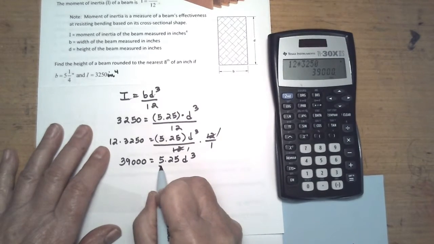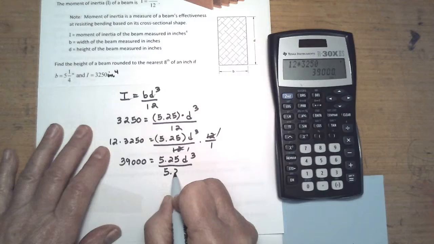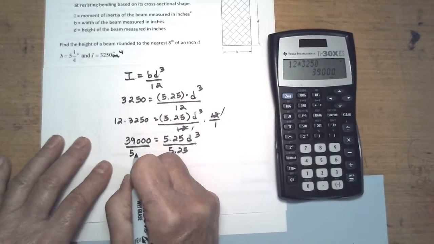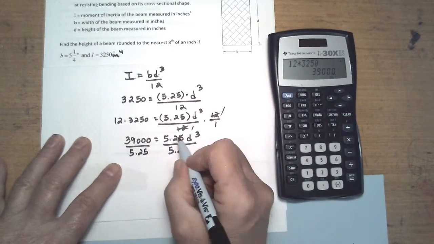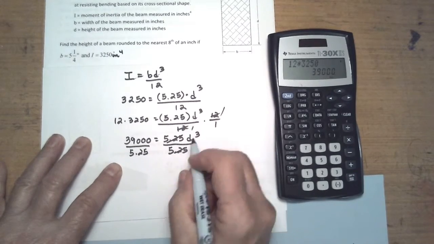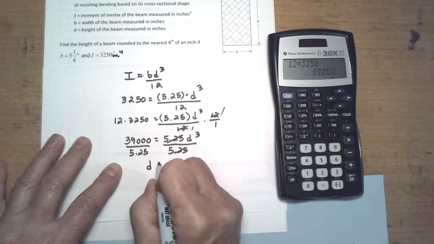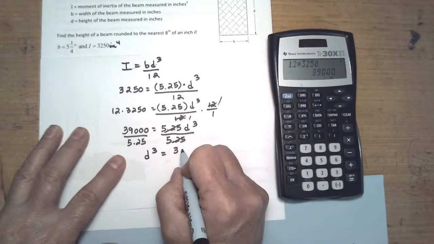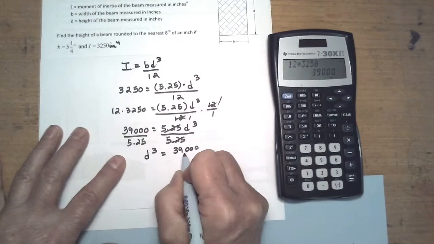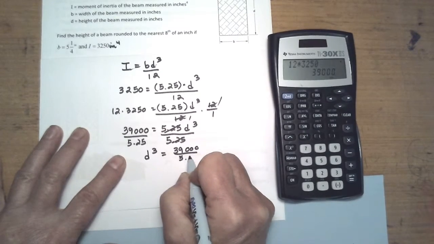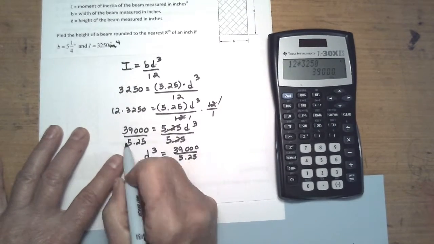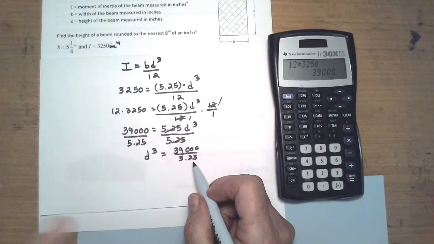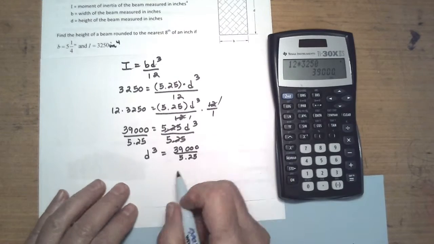At this point, I'm going to divide by 5.25, get rid of that guy. 5.25. These guys drop out, leaving me with D cubed, and I'm going to put him over here, just because you know I like him on the left. And I've got 39000 over 5.25. Now you might say, well, how come you didn't go ahead and solve that? Well, I don't know how this is going to turn out. And if it's a repeating decimal, I would just as soon wait until the end.